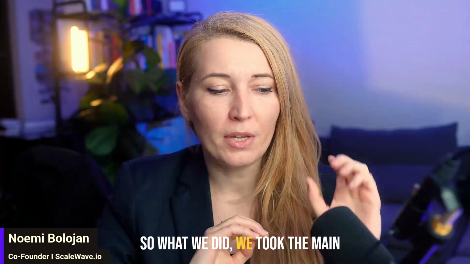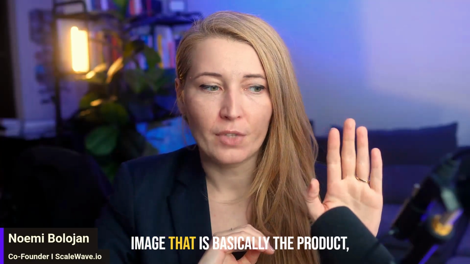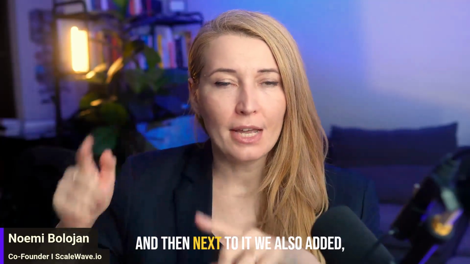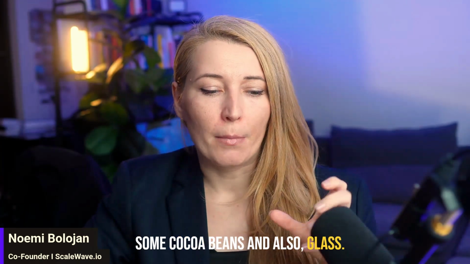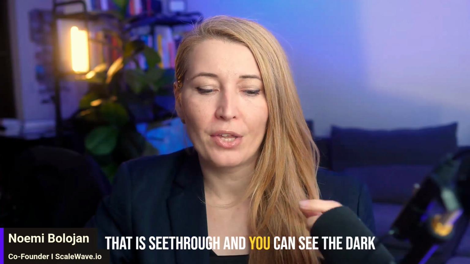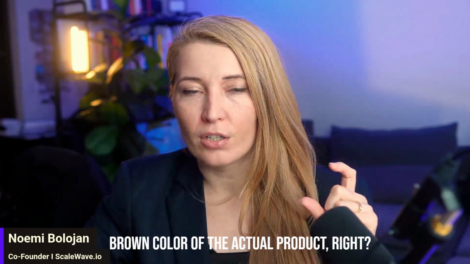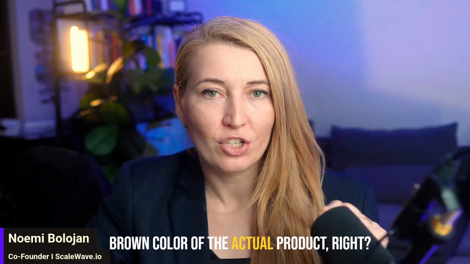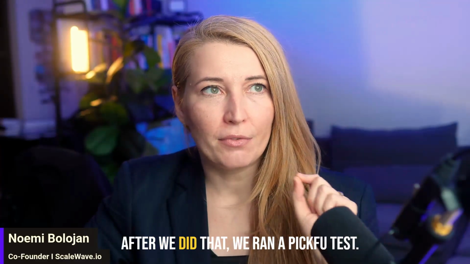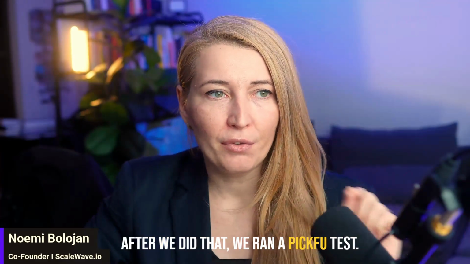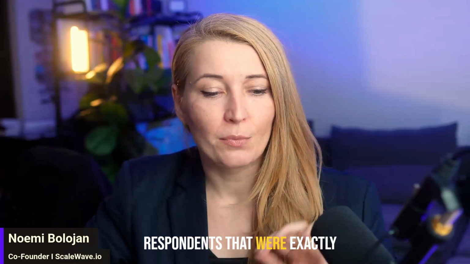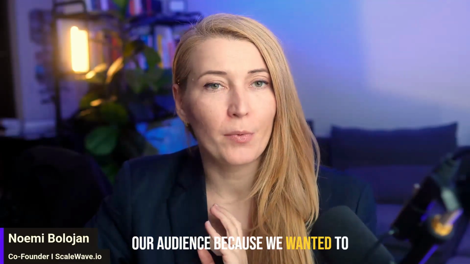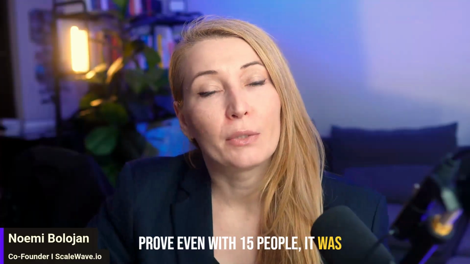So what we did, we took the main image, that is basically the product, and next to it, we also added some cocoa beans and also a see-through glass, and you can see the dark brown color of the actual product, right? After we did that, we ran a Picfu test. It was only for a small number of respondents that were exactly our audience, because we wanted to prove, even with 15 people, it was a landslide.